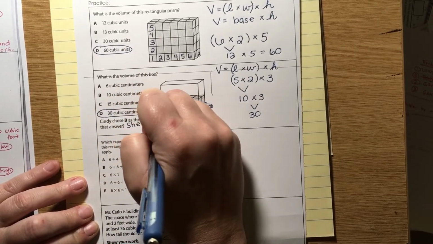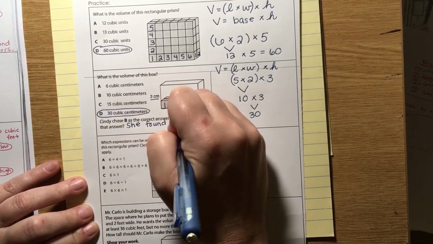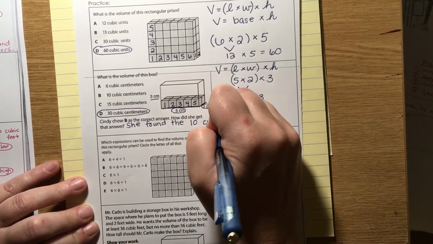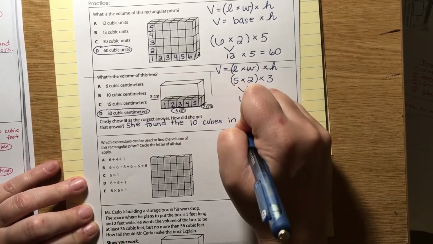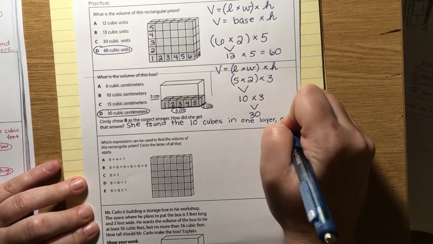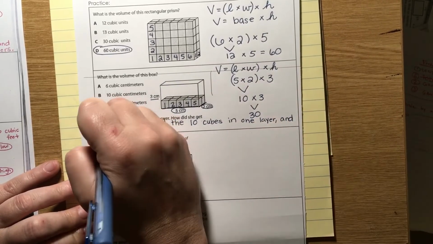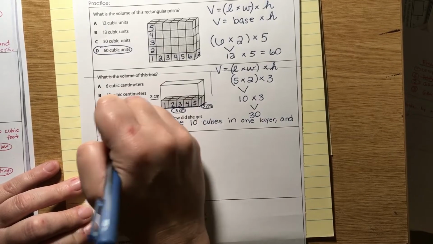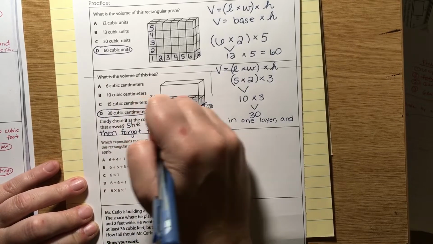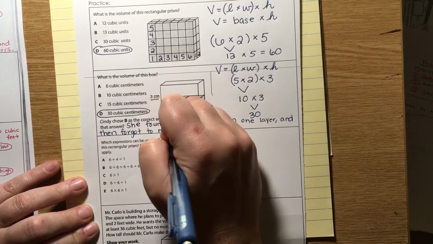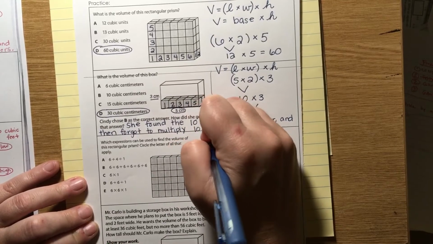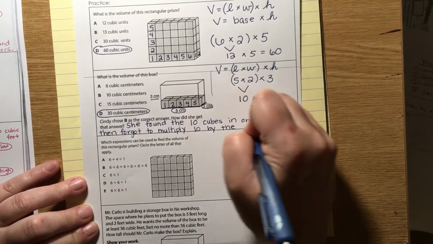So she found the 10 cubes in one layer, and then forgot to multiply 10 by the 3 layers.